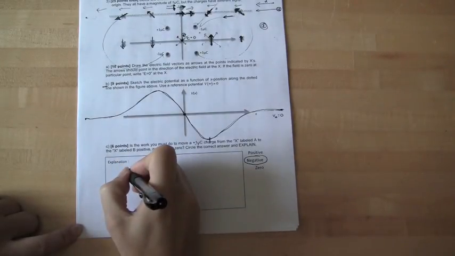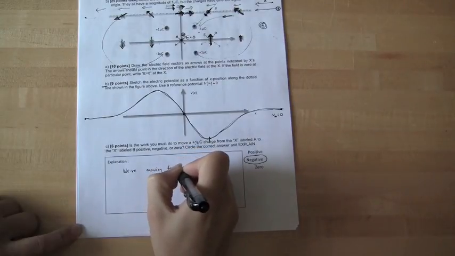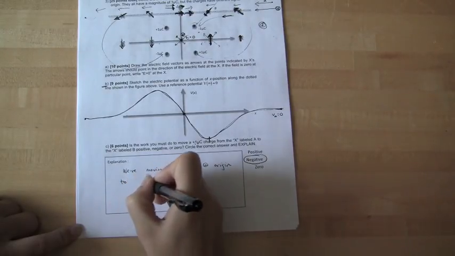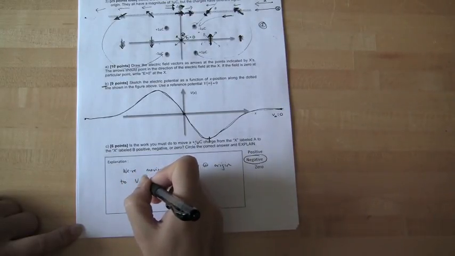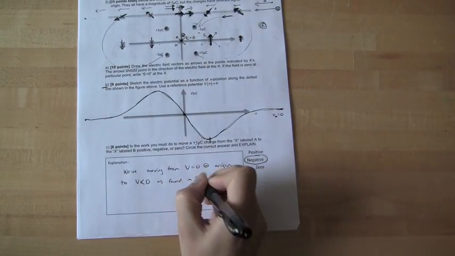And so the change from A to B will be negative. And so we're moving from V equals 0 at the origin to V less than 0 as found in part B.